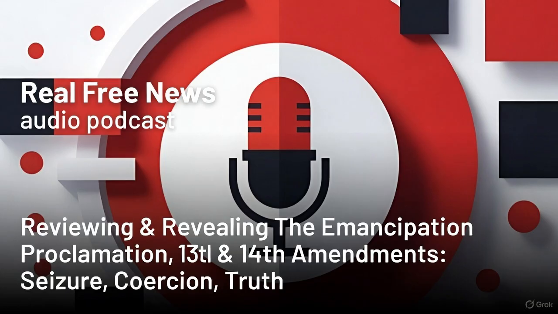By war's end, approximately 500,000 formerly enslaved people resided in Union-controlled areas. Their presence demanded post-war resolution. The proclamation created facts on the ground that constitutional amendment would later ratify. Without military success, the document would have remained historical footnote rather than transformative edict.